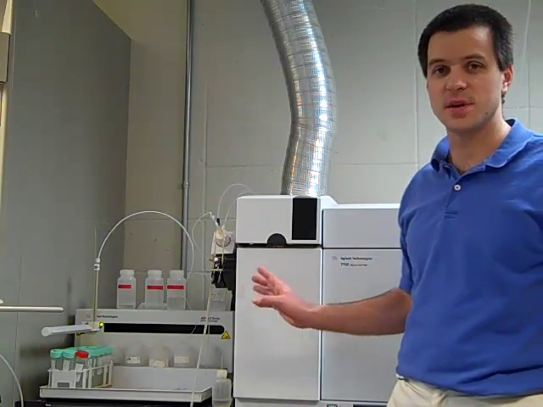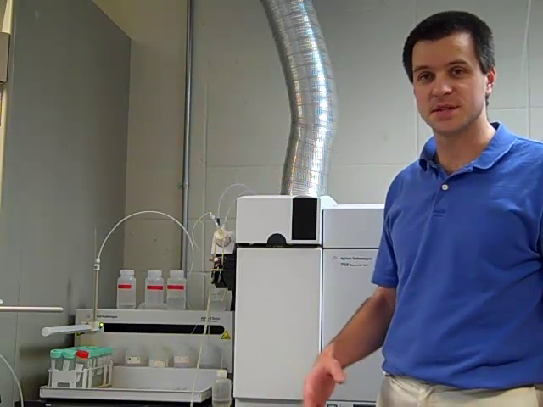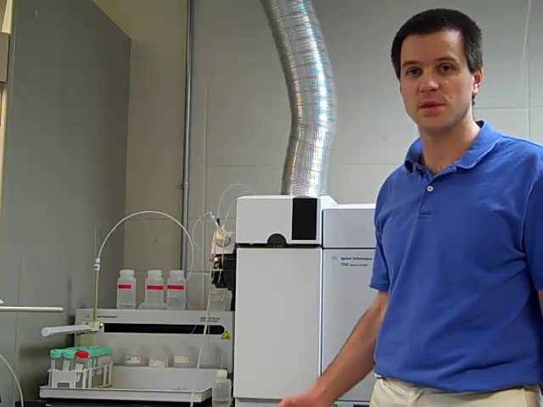This is one of our most recent instrument acquisitions, funded by a research grant from the National Science Foundation. And this instrument is used heavily both in environmental chemistry courses and research, as well as geology coursework and research projects.